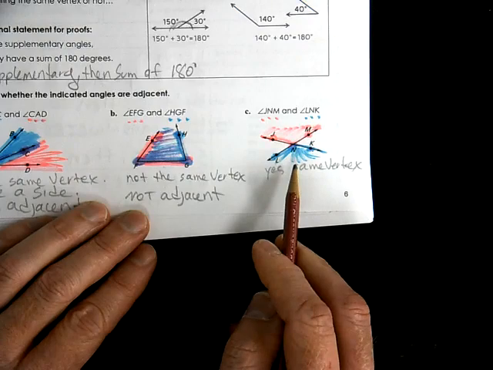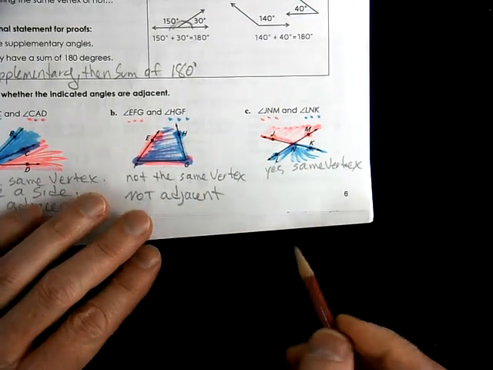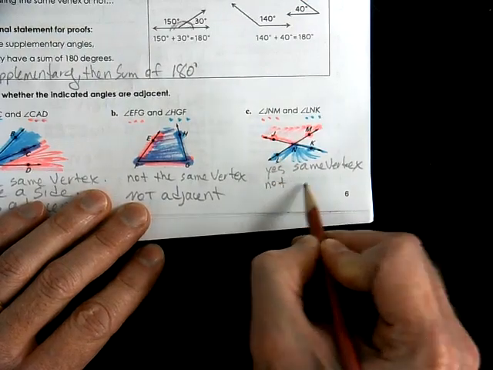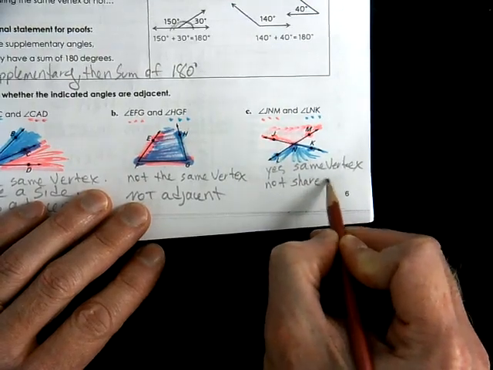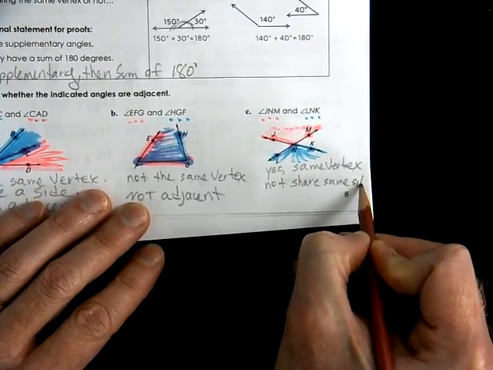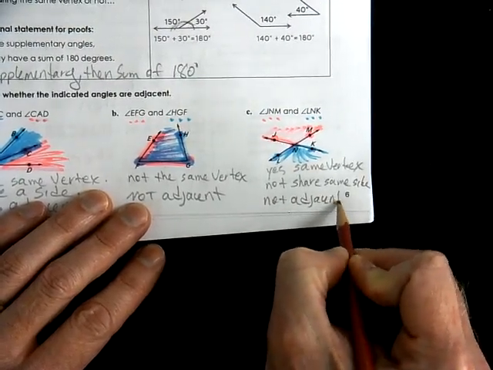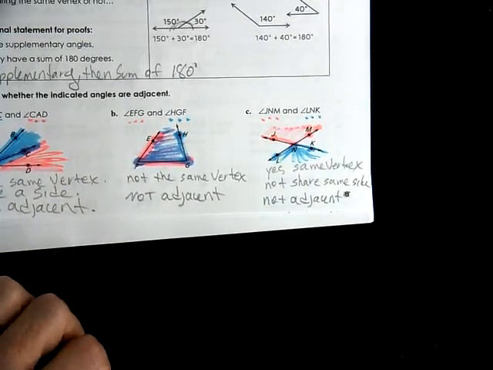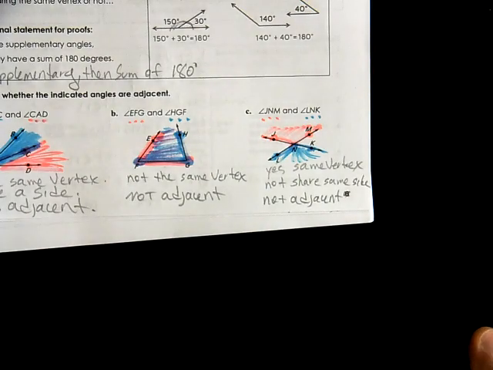This has a special name. Anyone know what type of angles these are? Okay, we'll learn about those in the future. Not sharing the same side. So not adjacent. So we know why they're not adjacent, because they need to be next to each other to be considered adjacent.